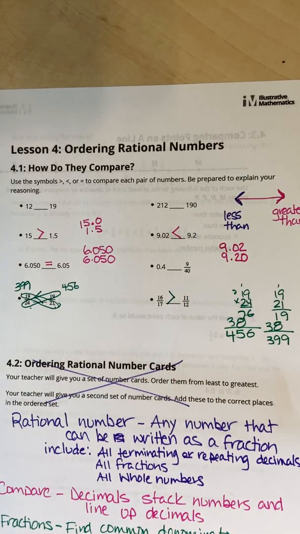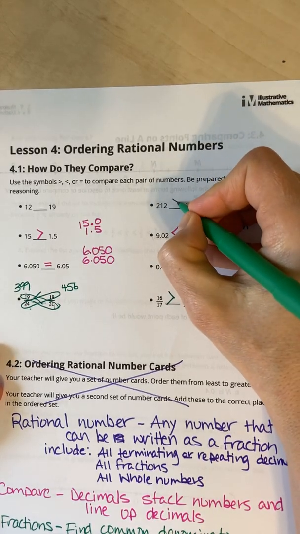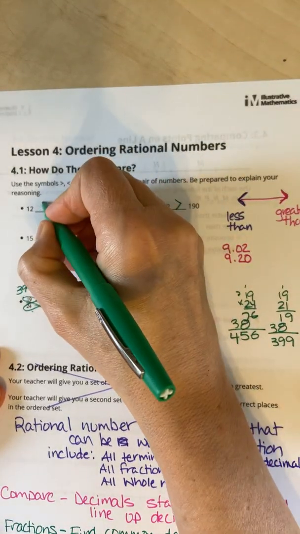So that one would be greater. Okay, the whole number should be kind of easy. 212, 190. Hopefully we know that one. 212 is greater than 190. And then 12 and 19, right?